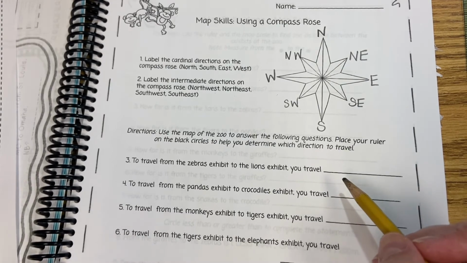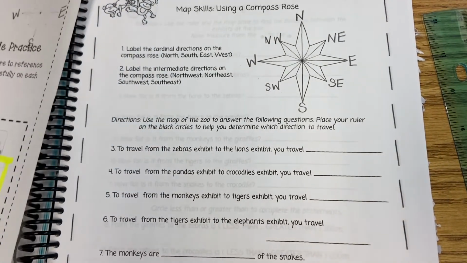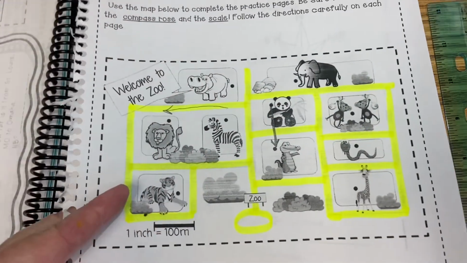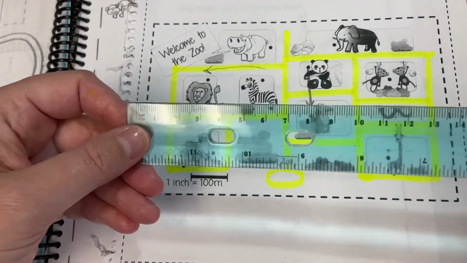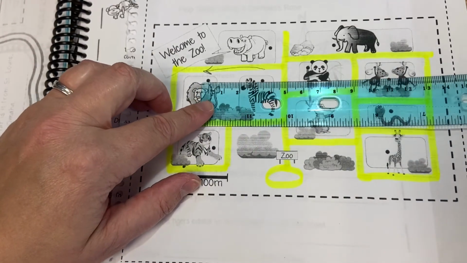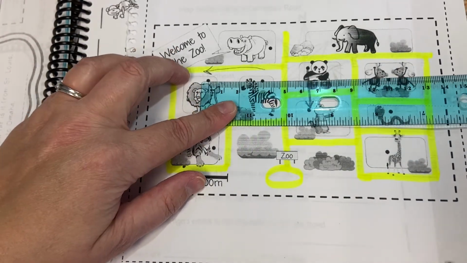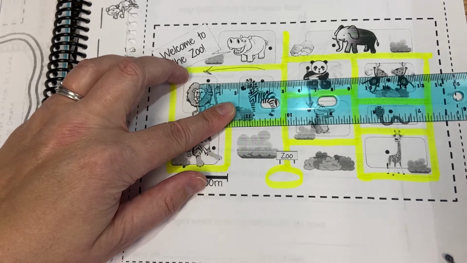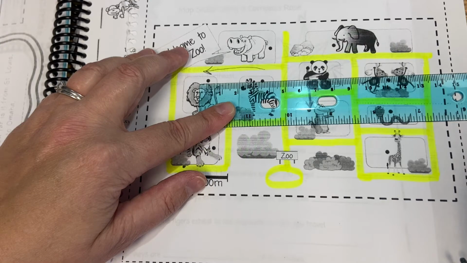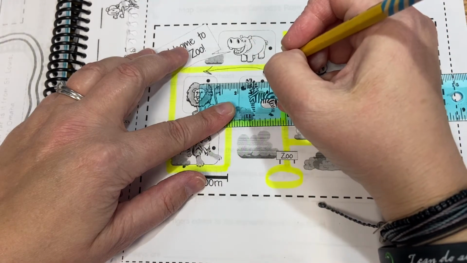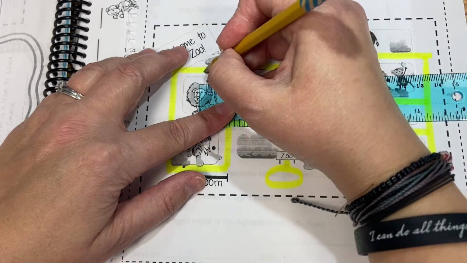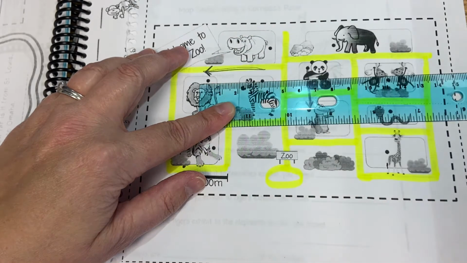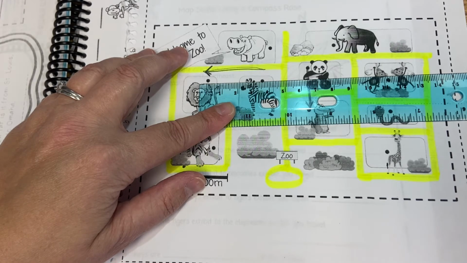All right, so you're going to use this compass rose. Let's do number 3 together, since it seems like we're struggling a little bit. To travel from the zebras to the lions, take your ruler right now. Put your ruler on the black dot of the zebra and the black dot of the lions. Now are we going from the lions to the zebra or the zebra to the lions? Zebra to the lions. So I want you to draw a line going from the zebra to the lions and put an arrow at the end of it, pointing toward the lions. Do we have to make an arrow? Yes. Now give me a thumbs up that you're done.